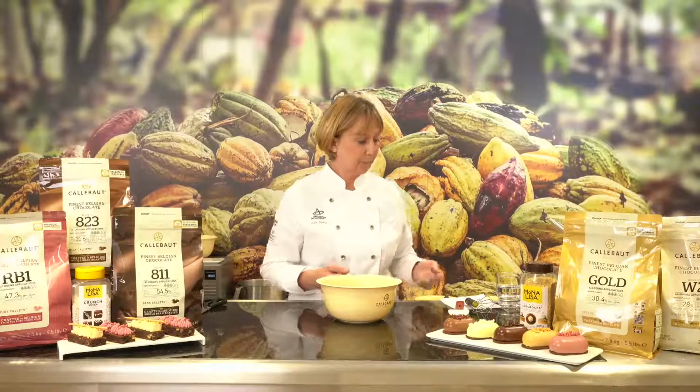Then I'm going to pour it directly onto my chocolate callets. I'm not going to warm them up because I want that cream to melt the chocolate, and then it will also take away some of the heat from the chocolate.